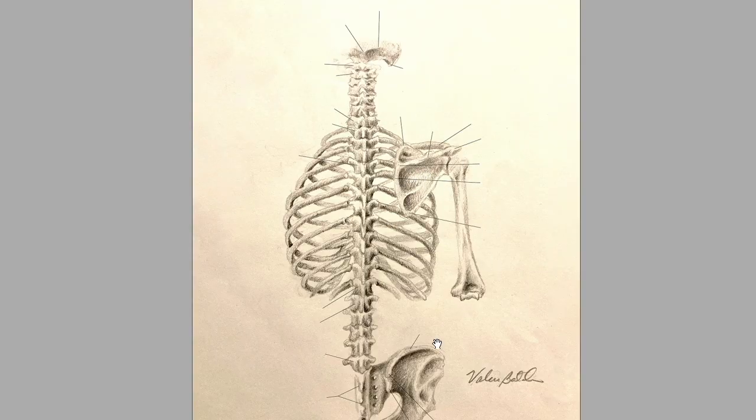We have the humerus right here. We have the sacrum with the innominate bone on this side. And one of the first things I want to bring your attention to is going to be the skull. So the skull over here is going to have a bony protuberance right here on the midline.